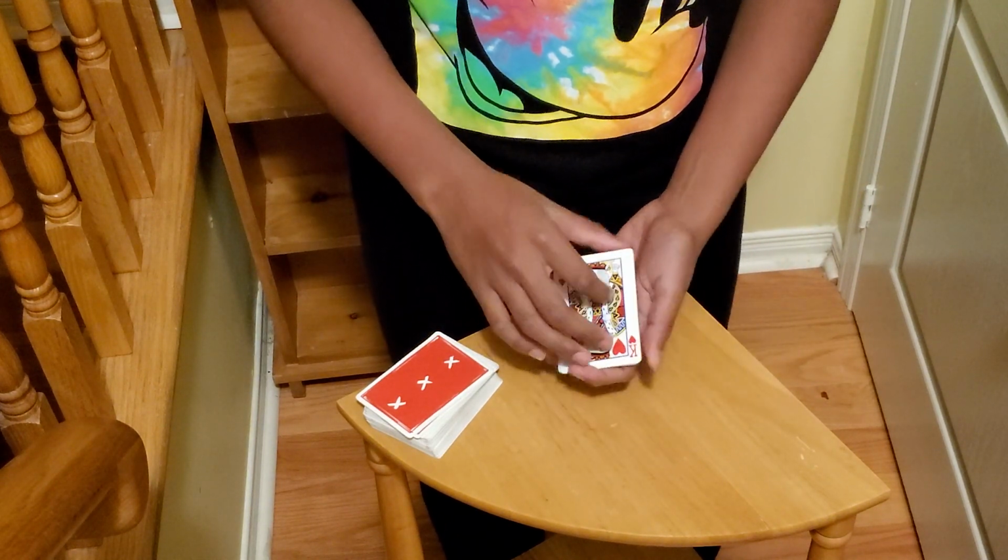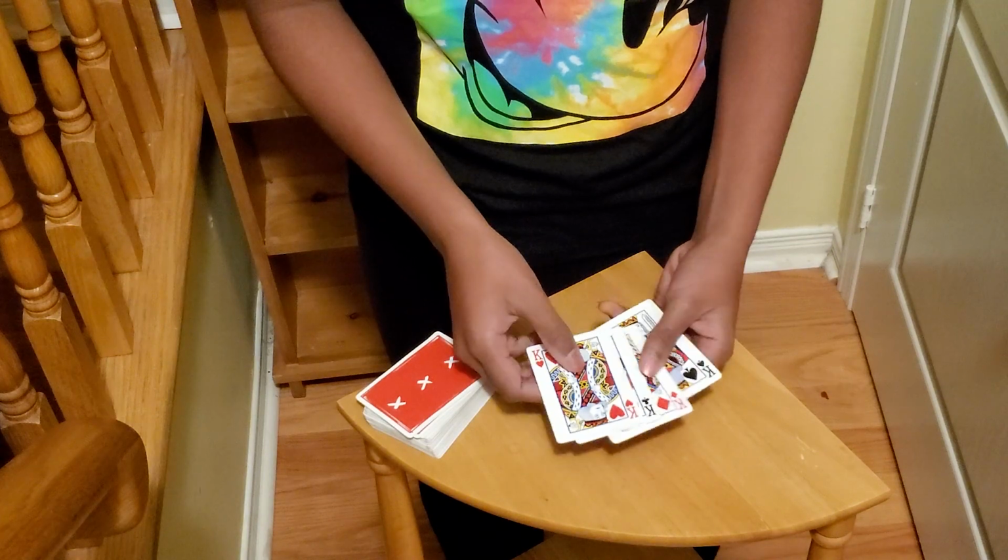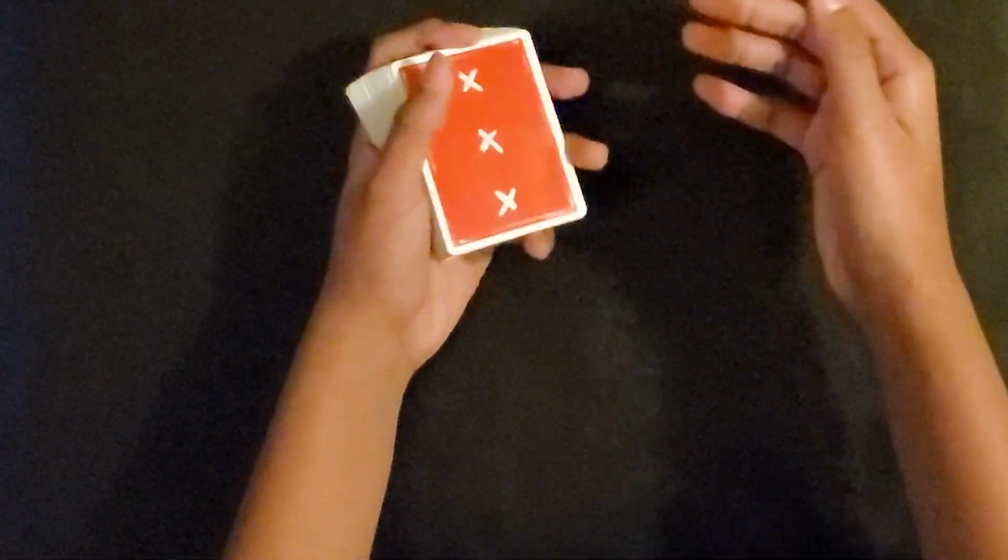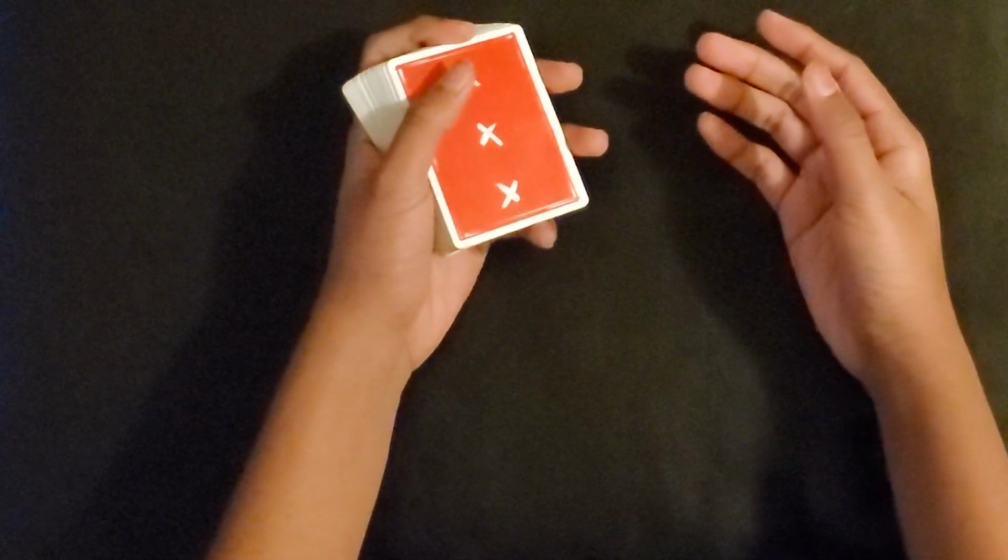And if you want to learn it, let's get right into the tutorial. So here's the tutorial for the card trick that you just saw.